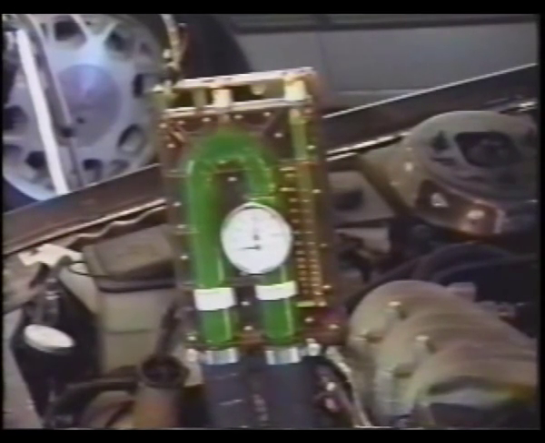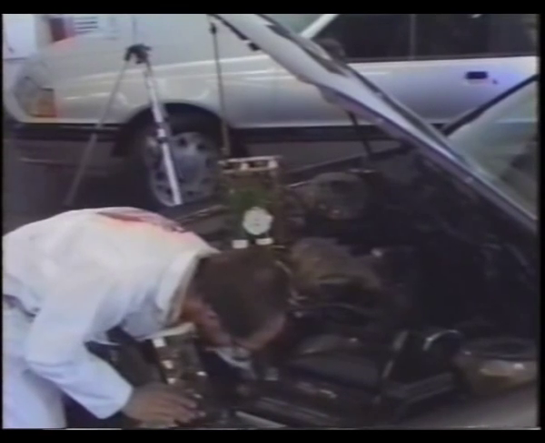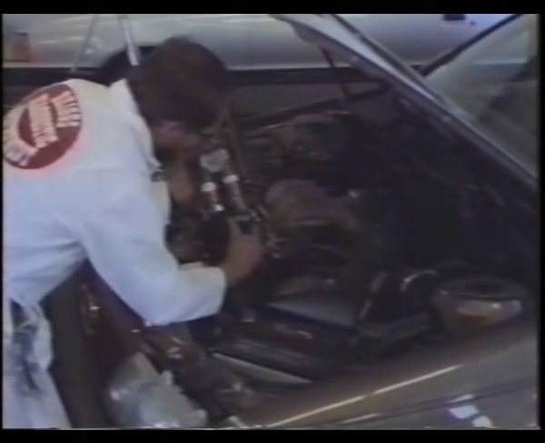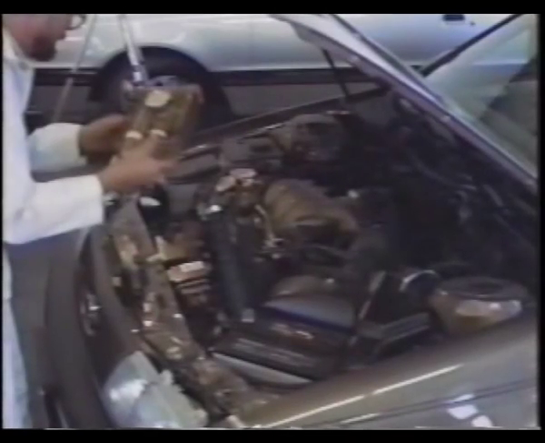Step 7, post-test procedure. After completion of test with engine turned off and no pressure in the system, drain coolant as per step number 1. Now disconnect the analyzer. Warning, never use quick disconnect or bulb pump to release pressure from analyzer or system when hot. Severe burns may result.